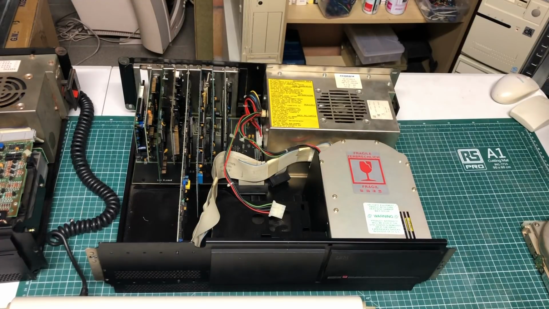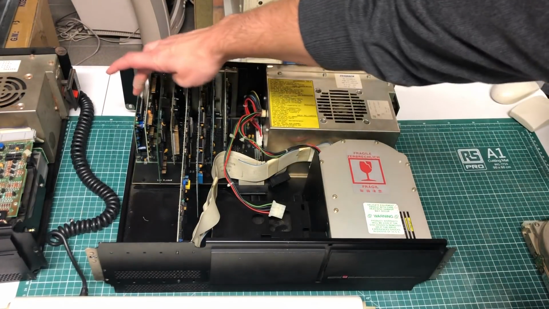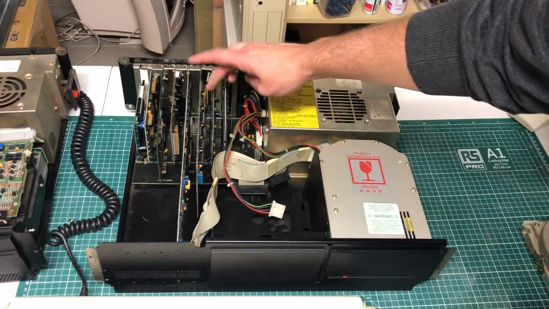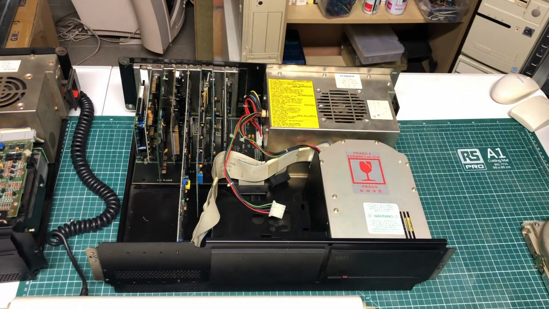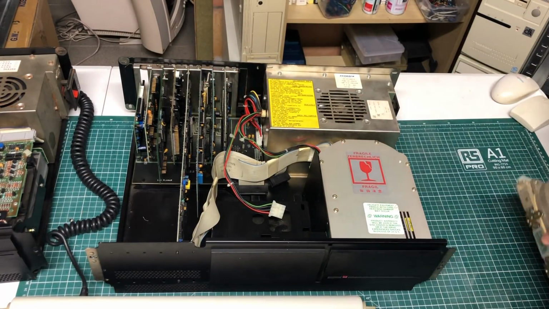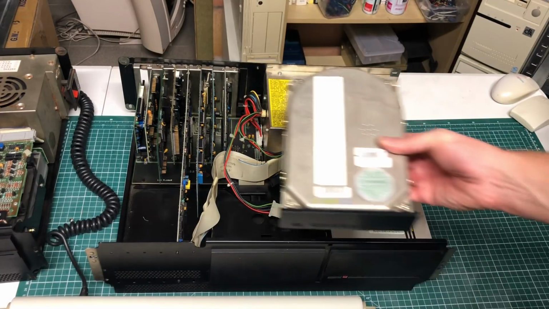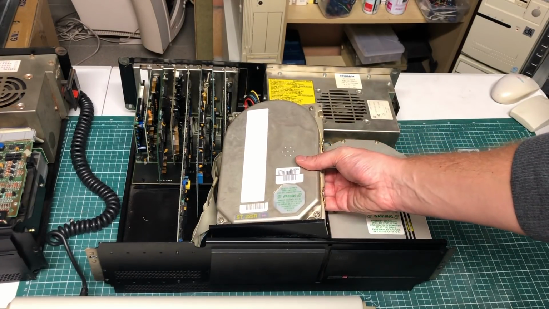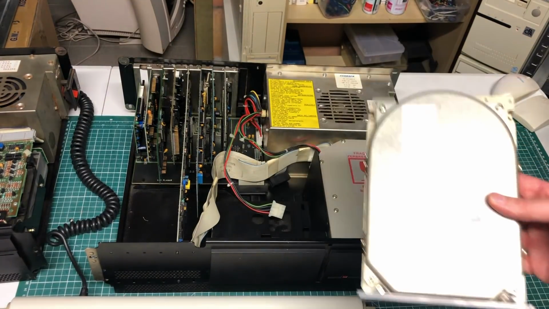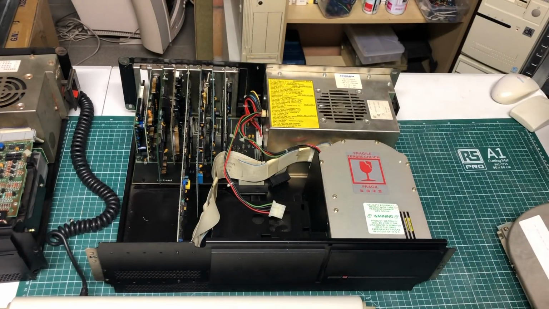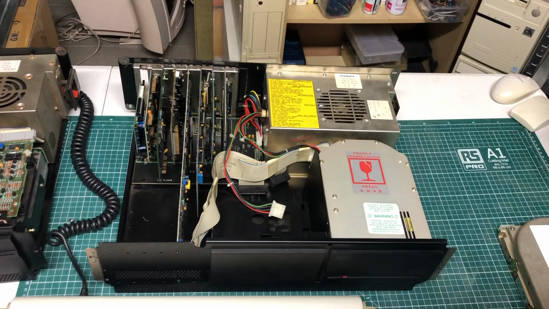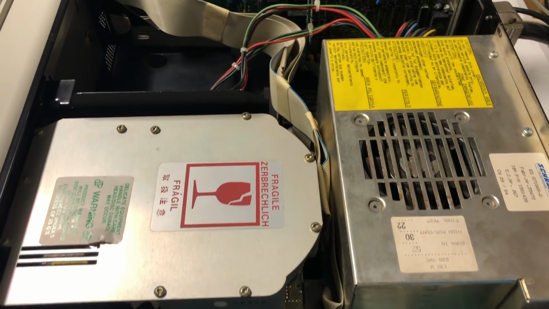Now with all the expansion cards full, I could probably still add one more thing, and that is a second MFM hard drive. Now I didn't want to bother inserting another 10 megabyte Seagate MFM hard drive into this expansion chassis just for the fun of it, but it is technically possible to add a second hard drive. That's all I have time for today.